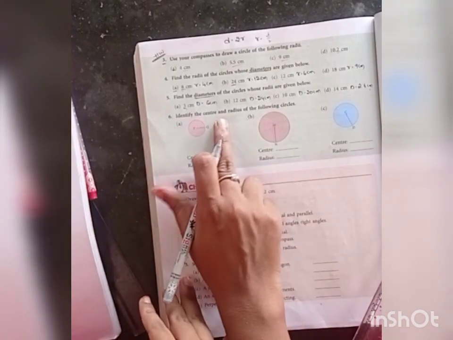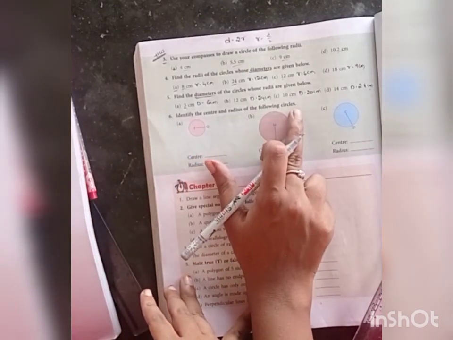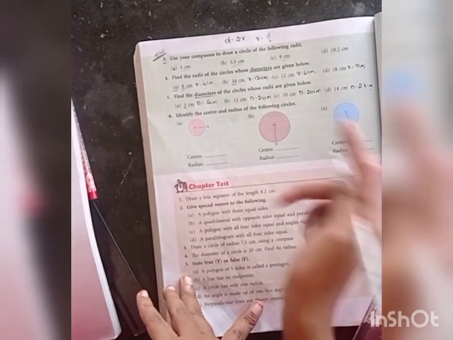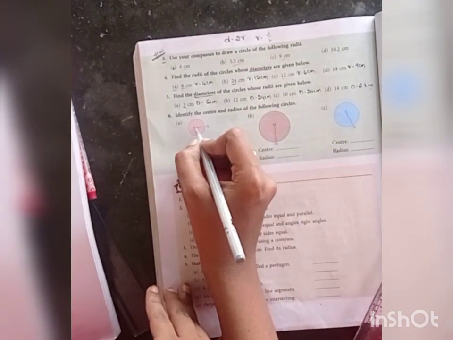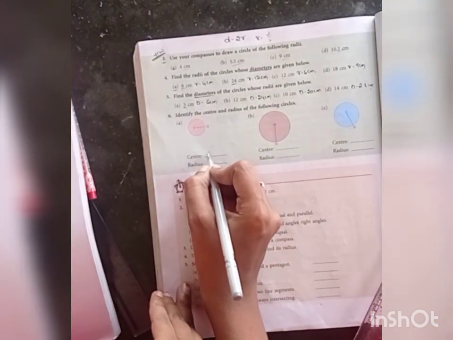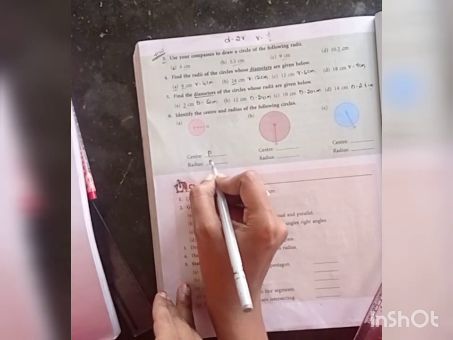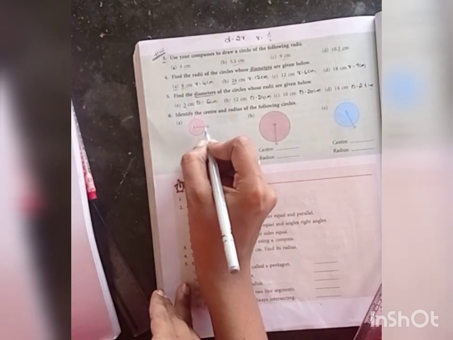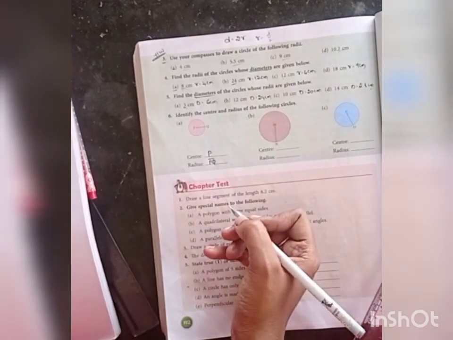Then identify the center and radius of the following circles. It's so simple. I want to say only one answer. So here the center is P. Radius is PQ bar. It is a line segment. So there is a starting point. There is also an ending point. That's why it is a PQ bar.